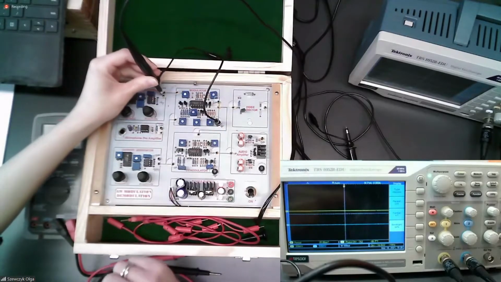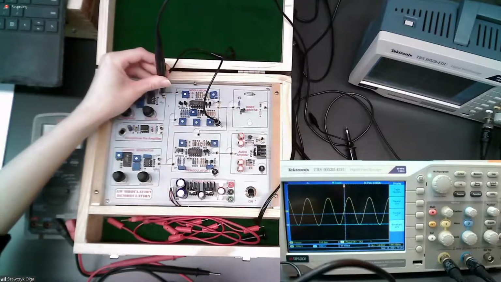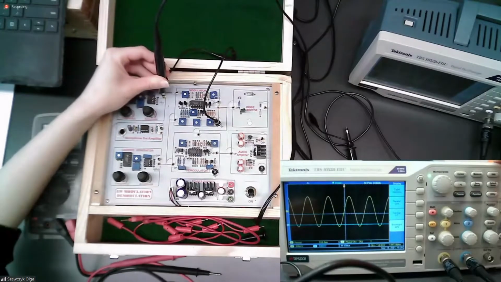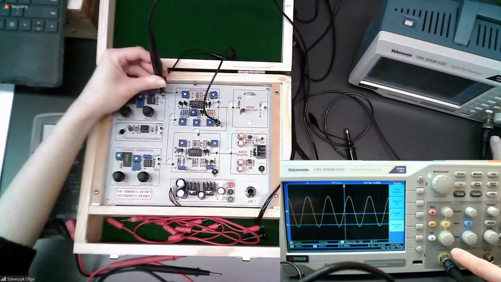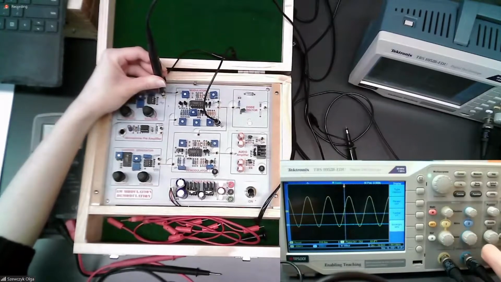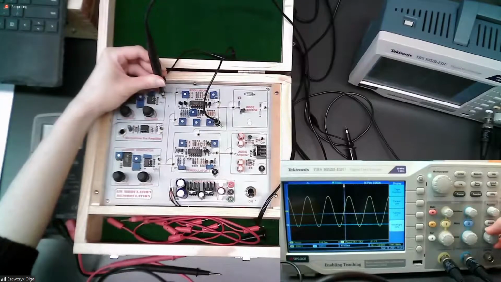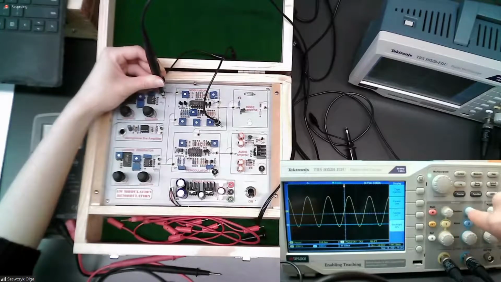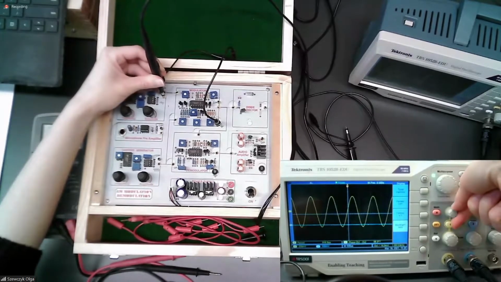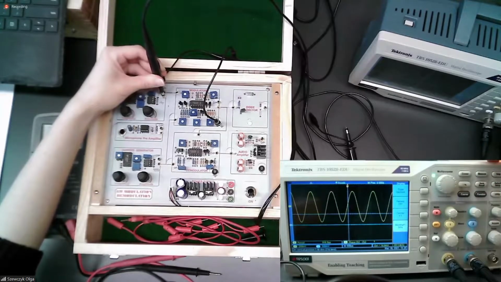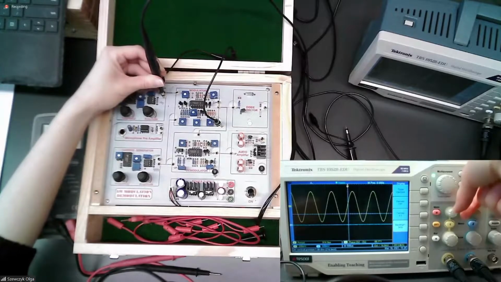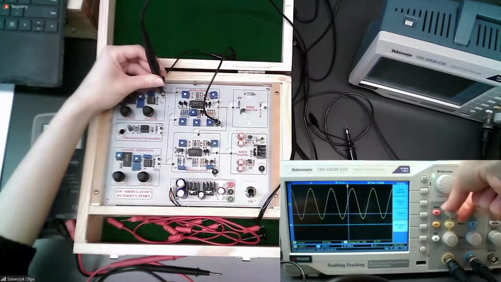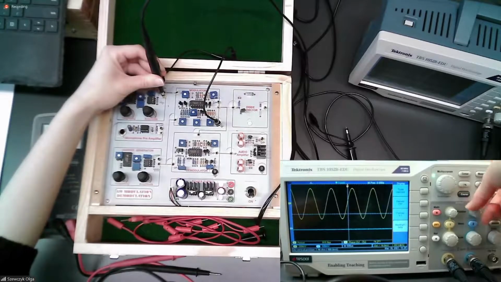Yes, and so we have these first two knobs for the scale in y-axis and the third for the x-axis. These two knobs at the bottom are for the position of the signal. So sometimes we want to observe two signals at the same time. So to make it visible, we can move one to the top and the other one to the bottom, for example.